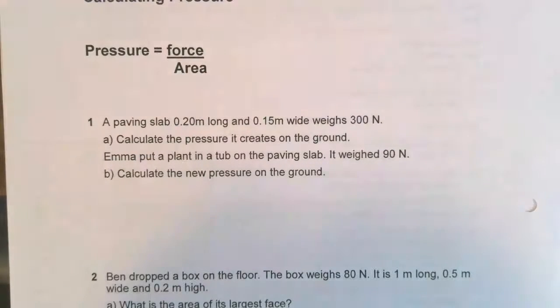Okay, year 9. So yesterday I had asked you to finish off these questions on 129 onwards, up to I think it was 131. So let's go through the answers now.